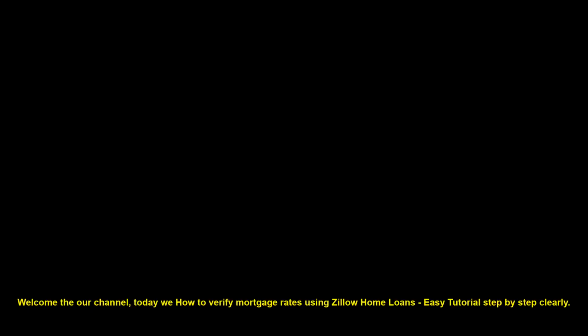Easy tutorial step by step clearly. To begin, open your web browser. In the search bar, type in Zillow Home Loans and press enter. Once the website loads, look for the mortgage tab located on the top menu. Click on the mortgage tab to navigate to the mortgage section.